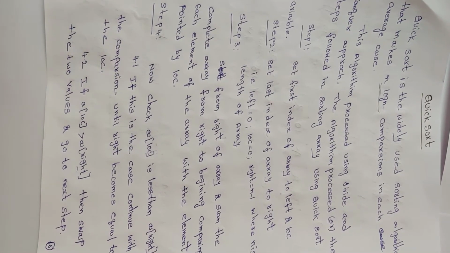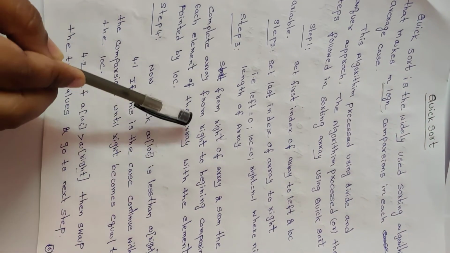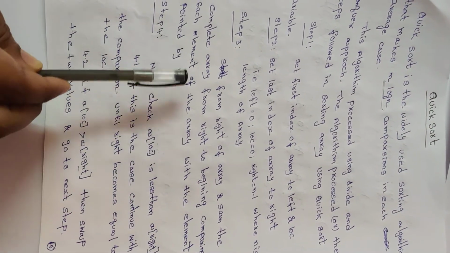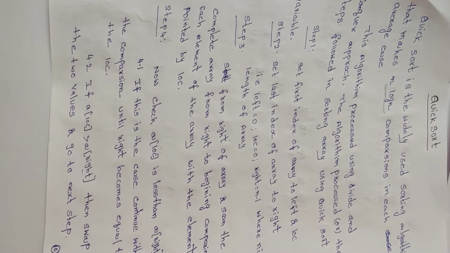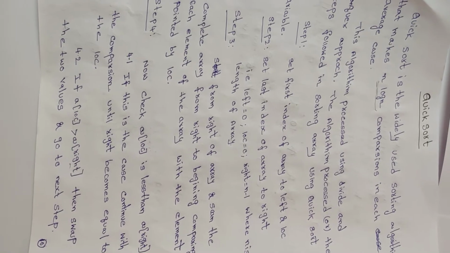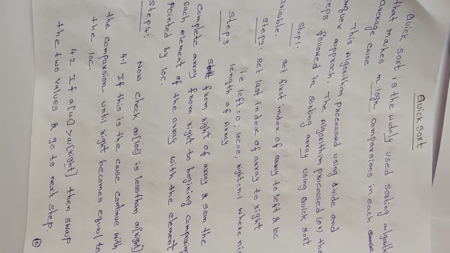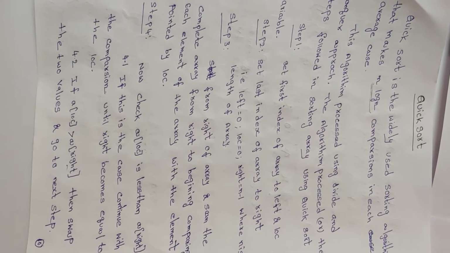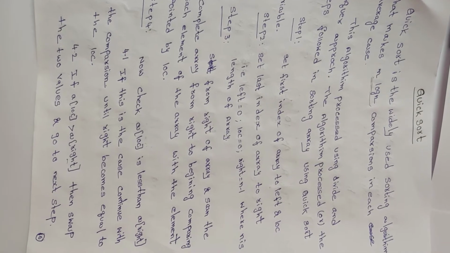While scanning each element from right to beginning, we compare each element of the array with the element pointed by LOC. LOC is our desired location, the element used for comparison.